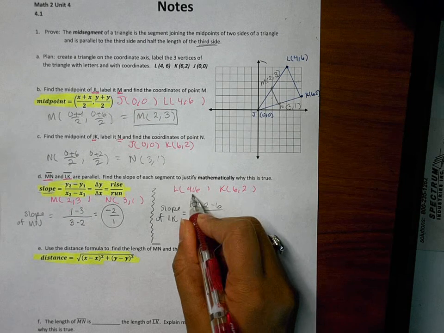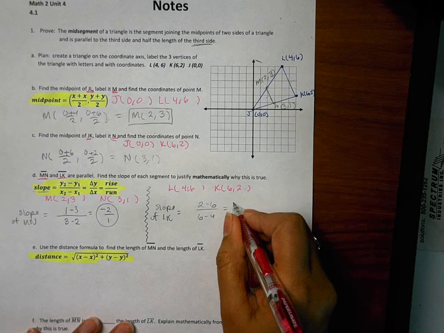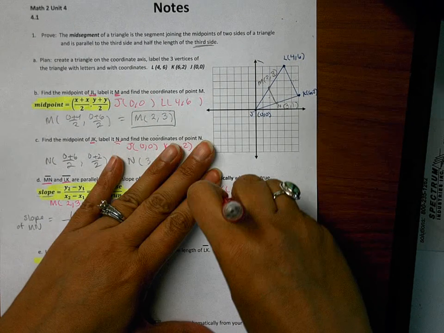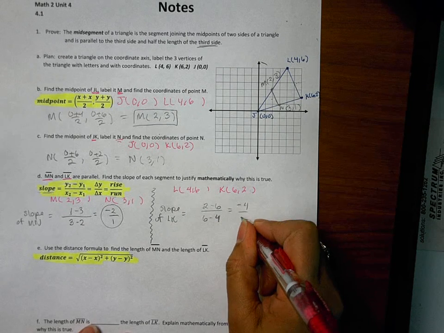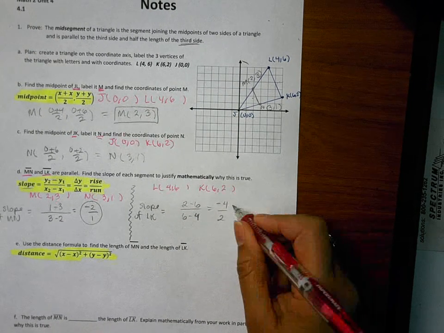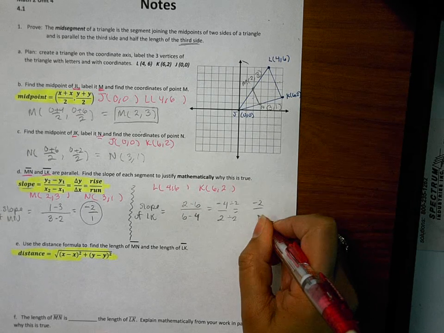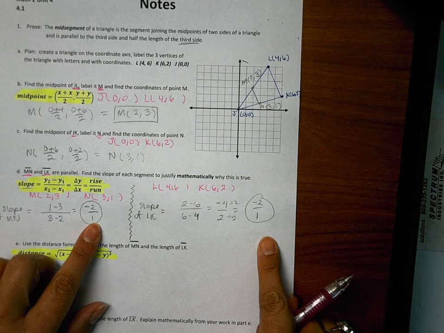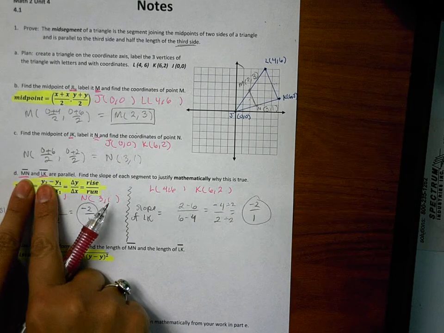Equals 2 minus 6, because those are the y values, over 6 minus 4. 2 take away 6 is negative 4. Now right now that's not equaling, so let's see what happens. Over 6 take away 4 is 2. That does reduce. I can divide top and bottom by 2. That gives me negative 2 over 1, and sure enough, the two slopes are equal.